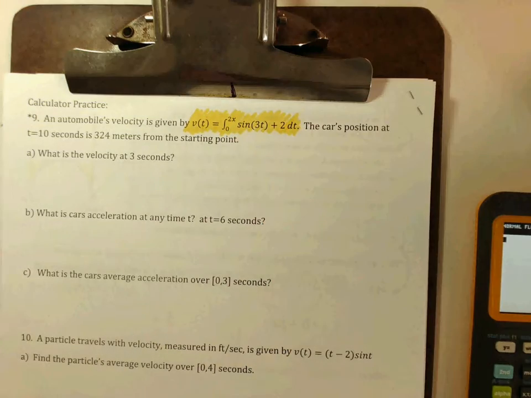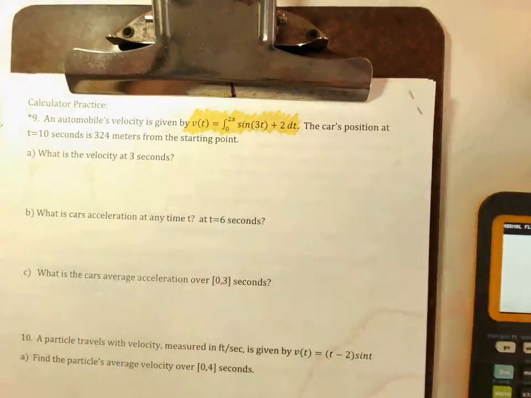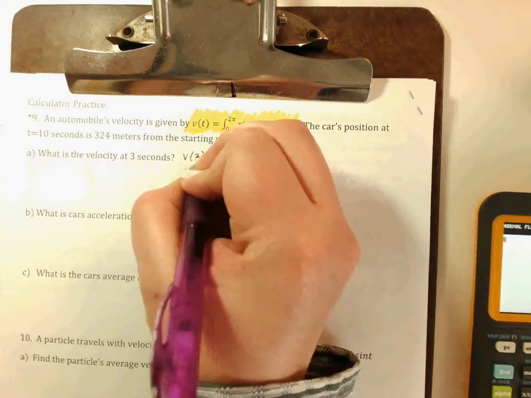Wait, does 10 also need a calculator? Yeah, the whole back page. Okay, take a look at number 9. You have a velocity equation. You need to find velocity at 3. What are you going to do? B is 3. Okay, perfect. 0 to 6.